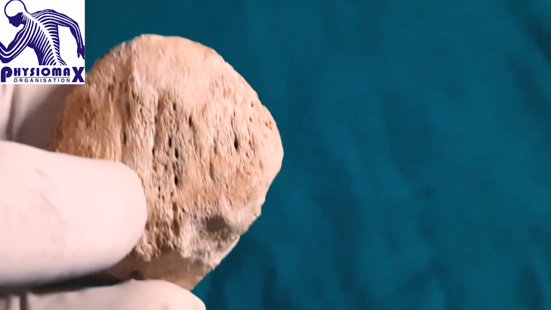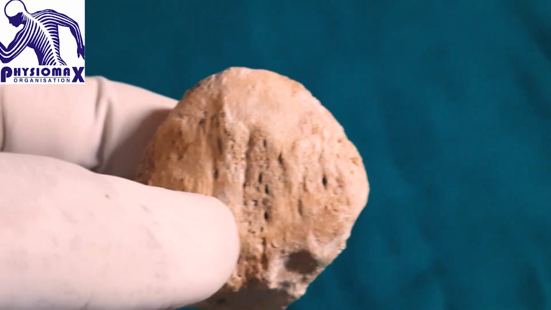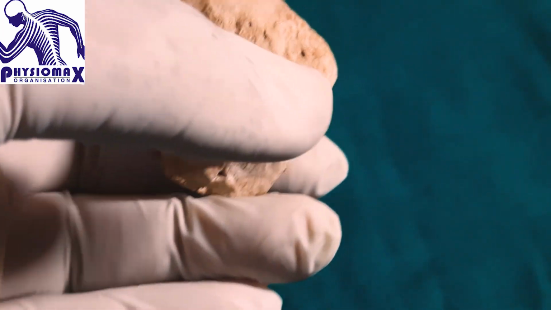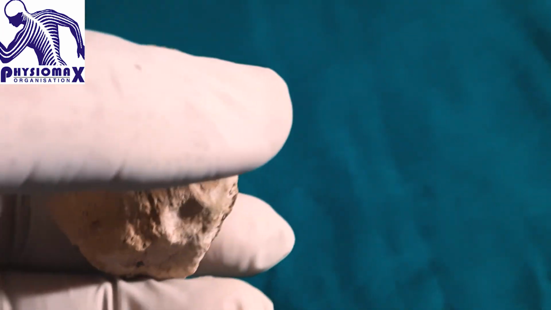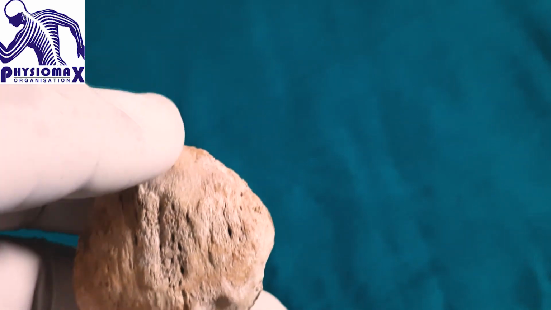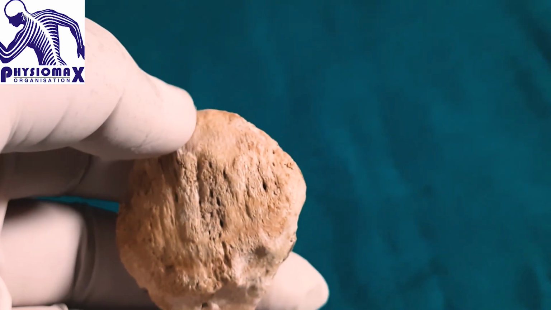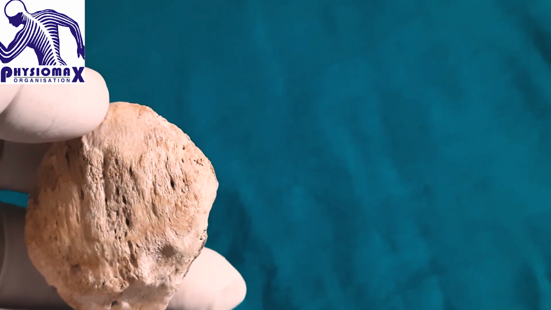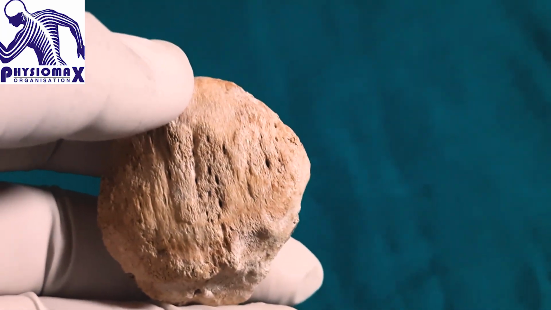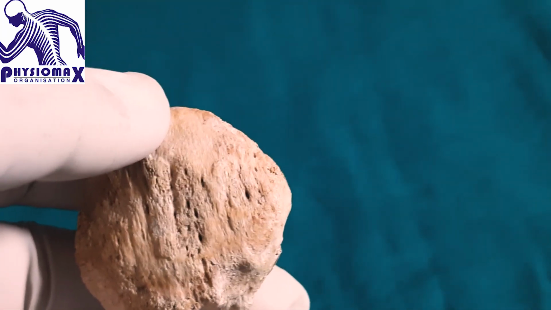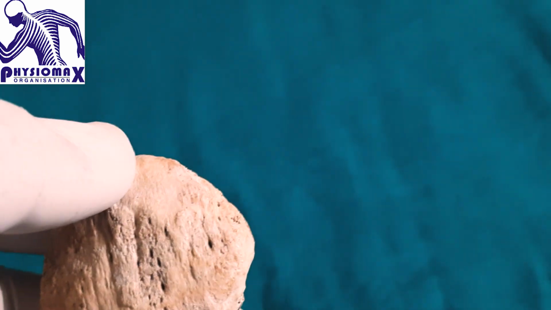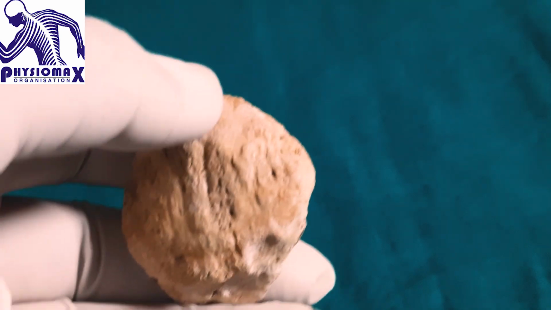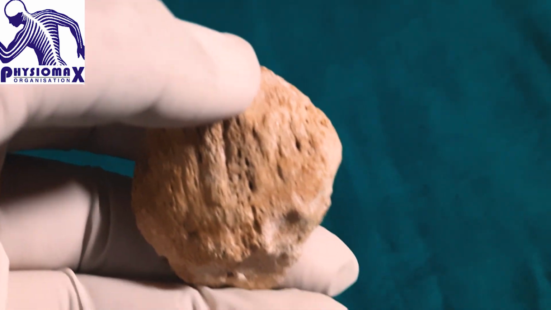Coming to the muscle attachment, this patella has muscle attachments superiorly, inferiorly, laterally, and medially. Superiorly, the quadriceps tendon is attached. Mainly the muscles vastus lateralis, vastus intermedius, vastus medialis, and rectus femoris get attached on the superior portion of the patella.